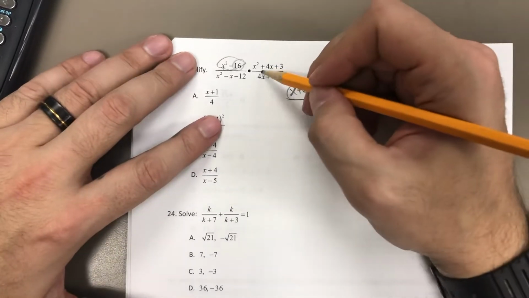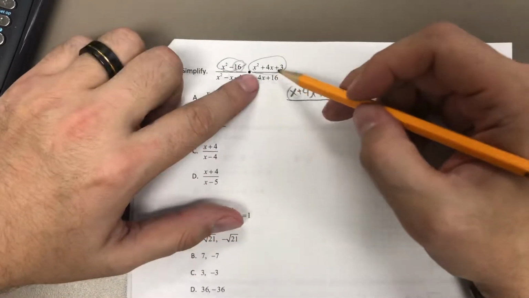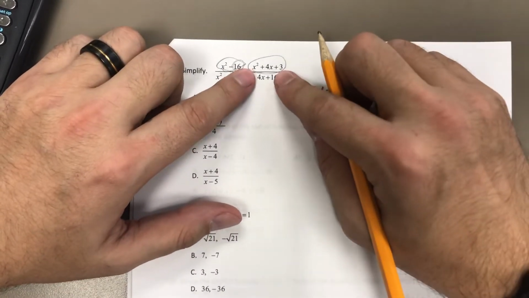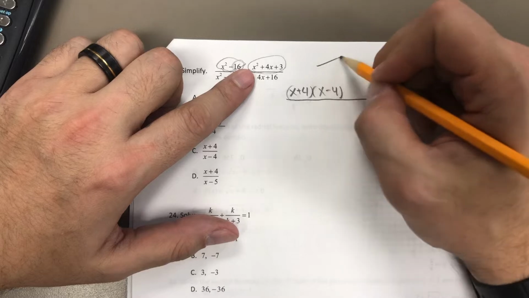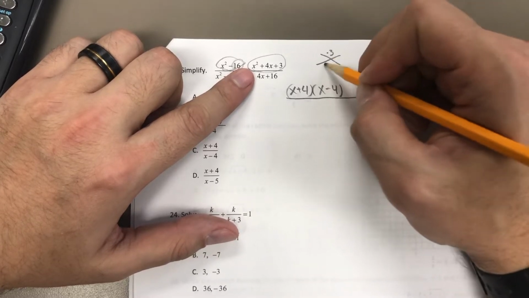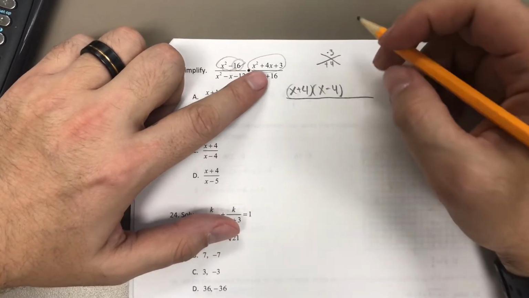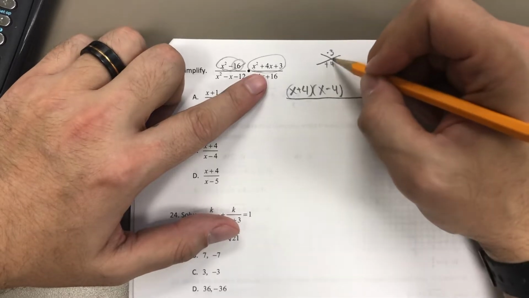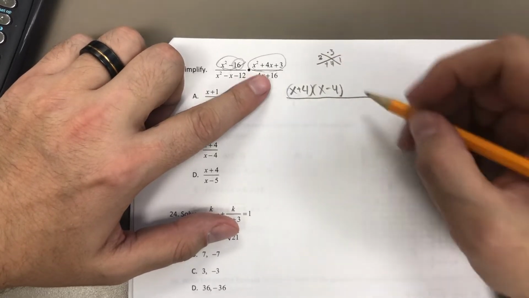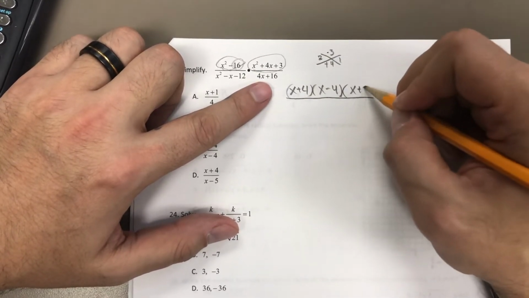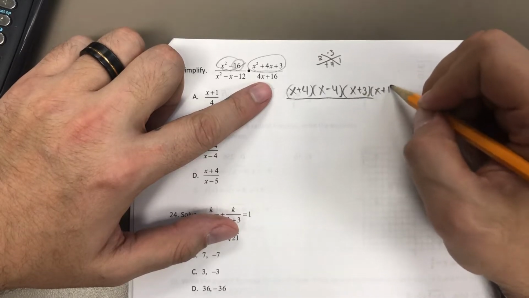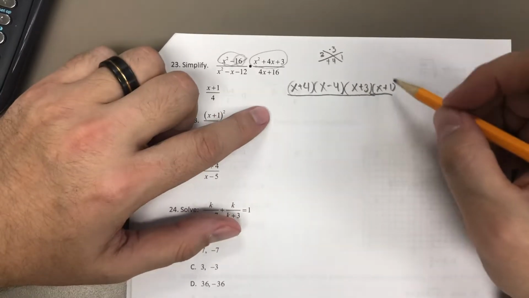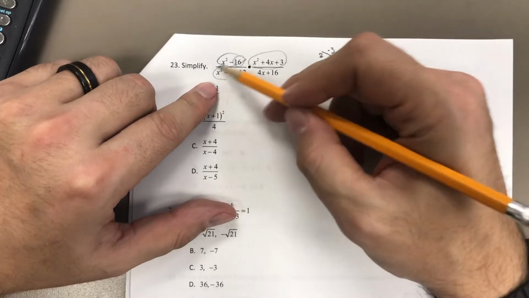Now let's factor the other one that's in the top. x squared plus 4x plus 3. So I need numbers that multiply together to be 3, add together to be 4. Those two numbers are going to be 3 and 1. So I get x plus 3, x plus 1. There we go. In the bottom, we're going to factor this.